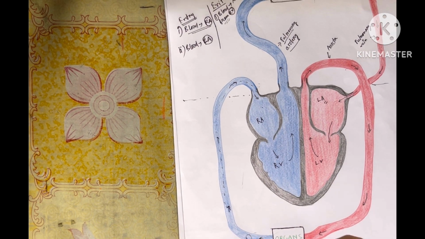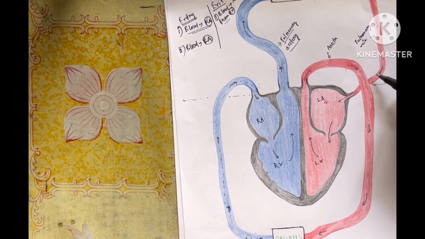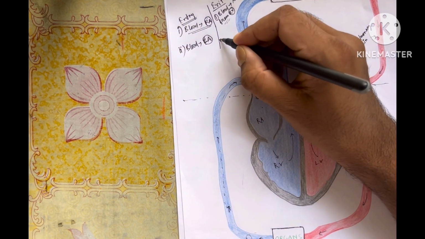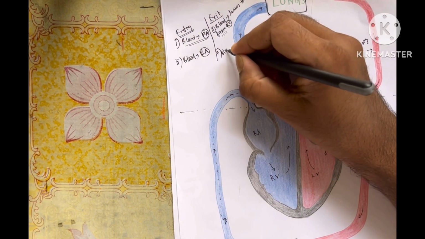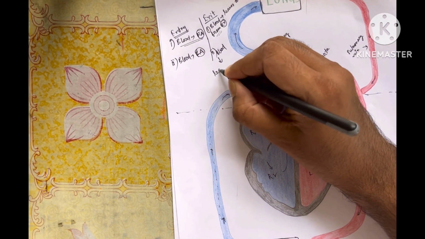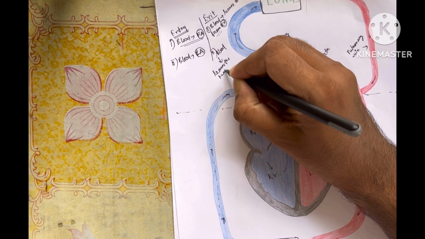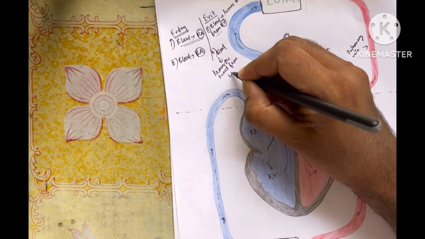Means from organs, first it will be the 1st entry, then the 1st exit, then the 2nd entry, then the 2nd exit. The 2nd exit will be when blood leaves the heart from the left ventricle.